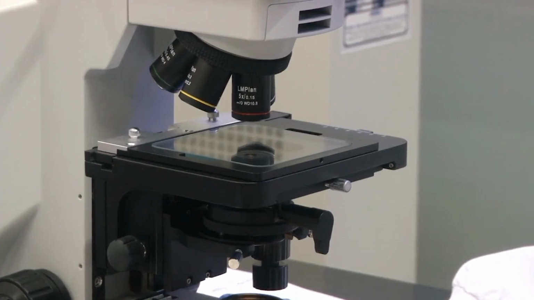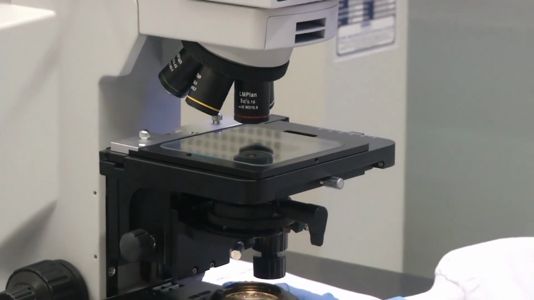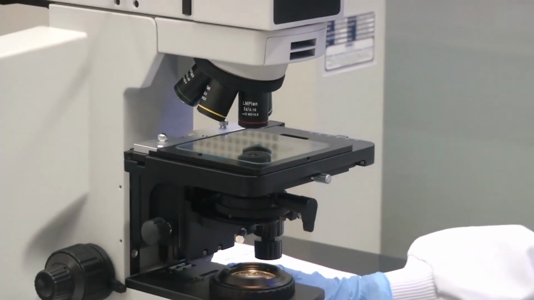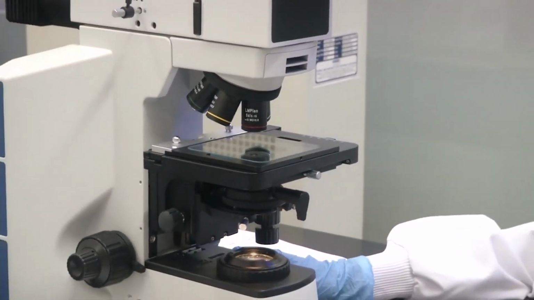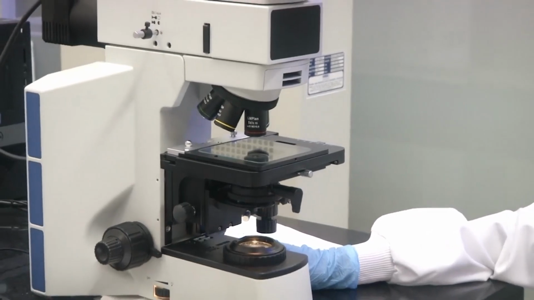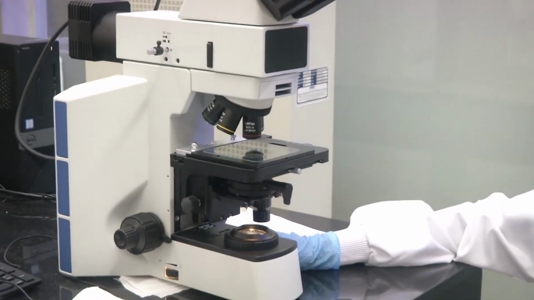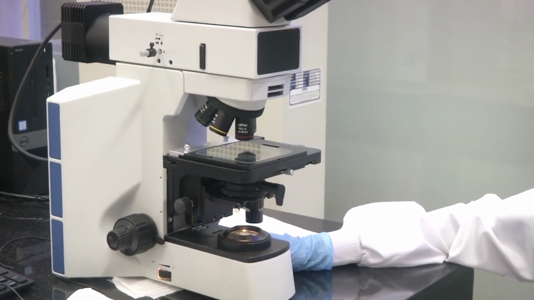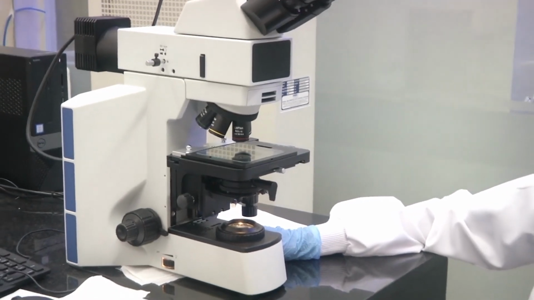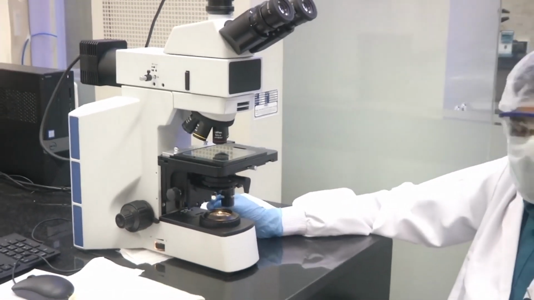Now, why are they important? When we saw the stereo microscope, the illumination was coming from the top. So what would happen in the stereo microscope? The light coming from the top falls on the sample, gets reflected, and is picked up by the eyepiece. But in this microscope you have both options.